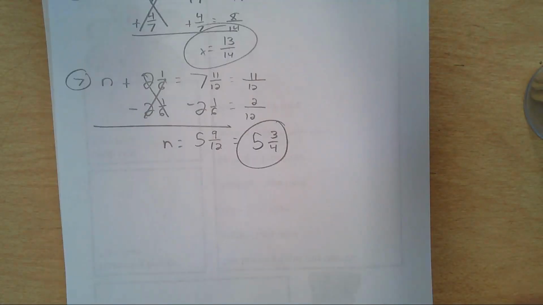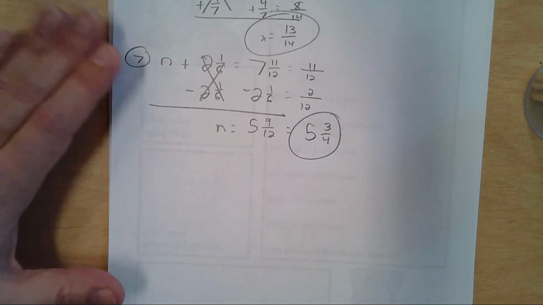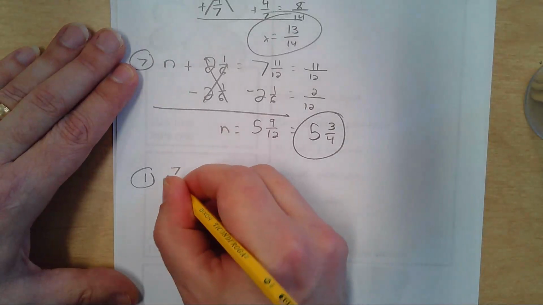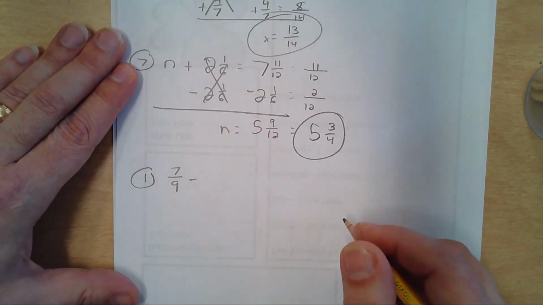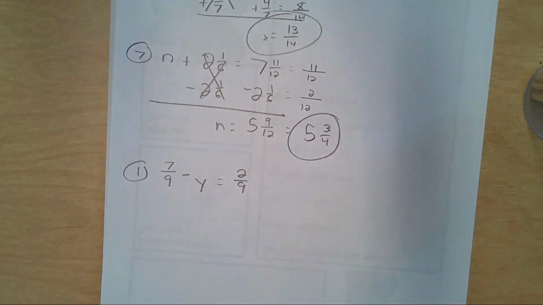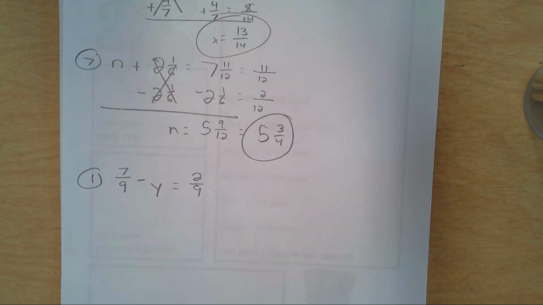Okay, let's look at number 1 here. Back to number 1. So this one's a little different. And we need to be careful here with this. So we have seen subtracting variable problems earlier this year. This did not go real well for most of you, this concept. So here we go again.